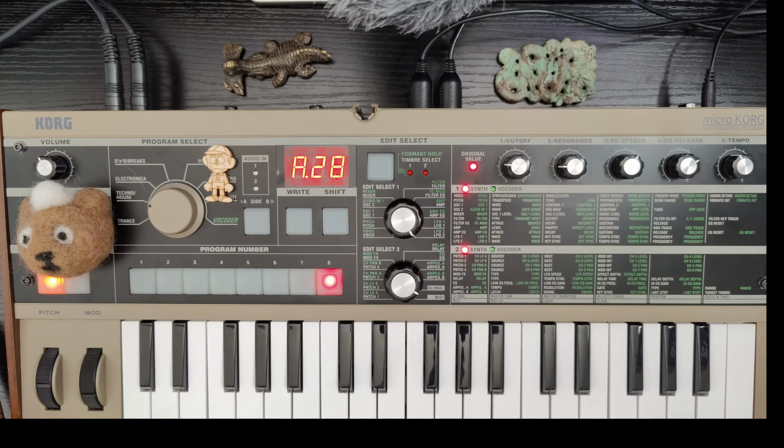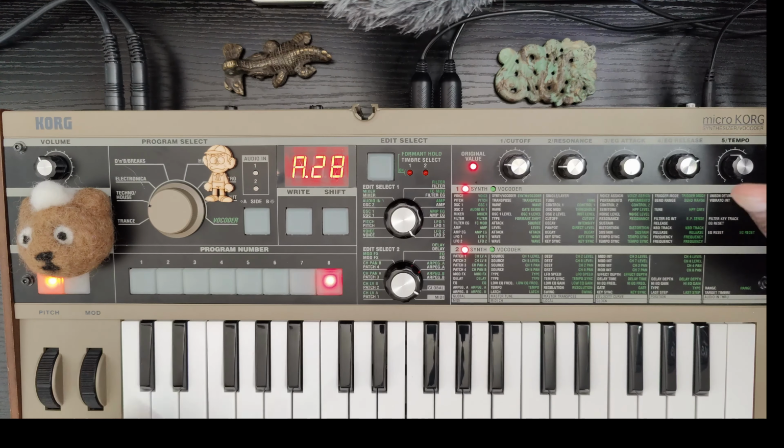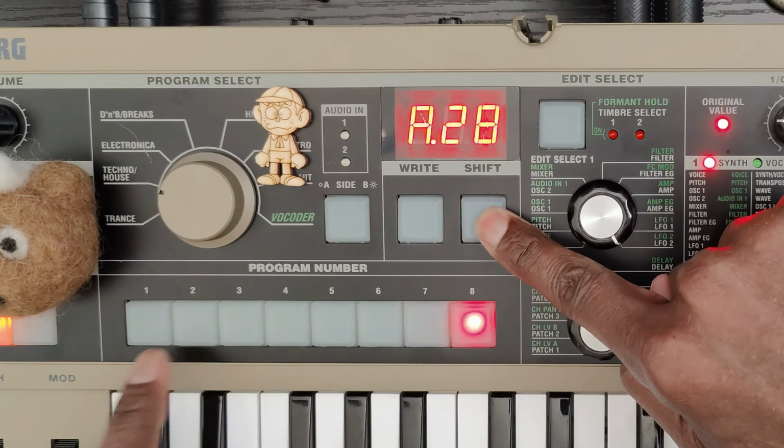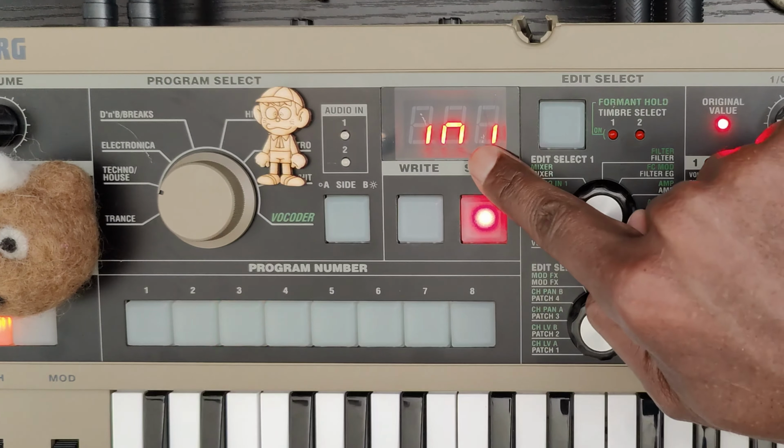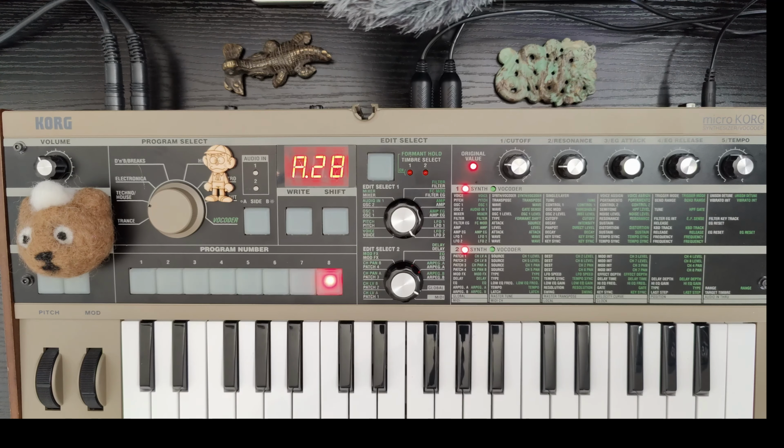The first thing that we want to do is initialize the program. We want to bring it back to original factory settings. So whatever program you have in right now, you have some options to save the program, but if you want to start from scratch, you hold down that shift button and then you push program number 3, and you'll see INI, which stands for initialize. You see right here that number 3 button is blinking, waiting for you to push it again, and once you push it again, it has now reset to its basic state.